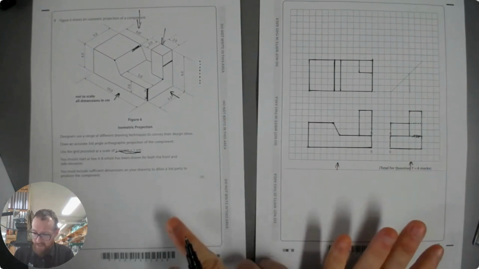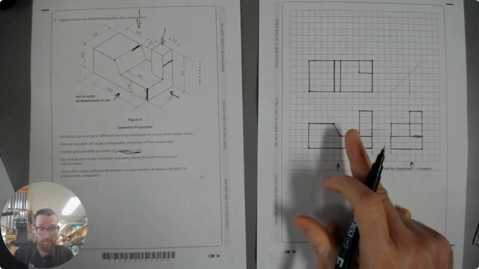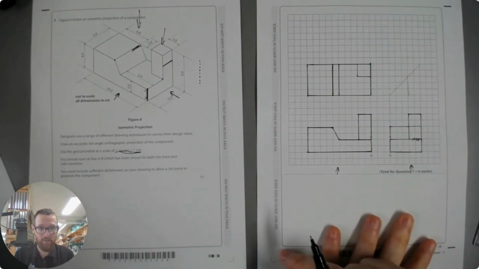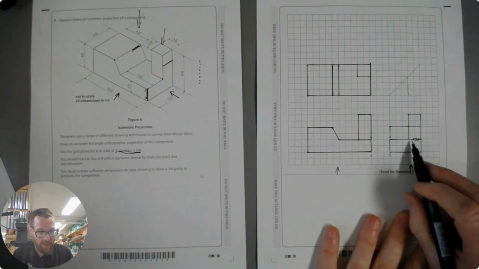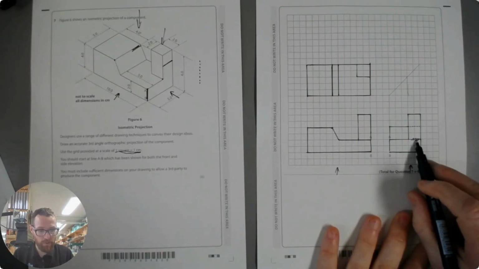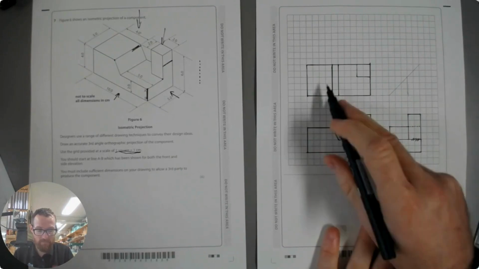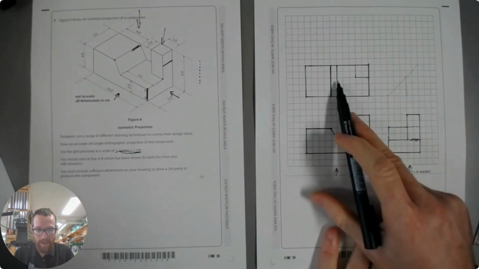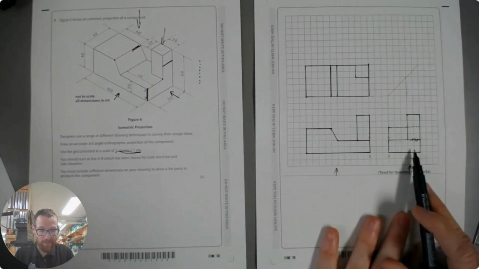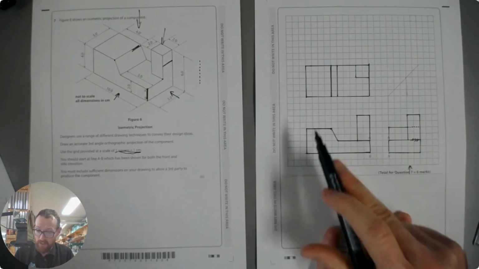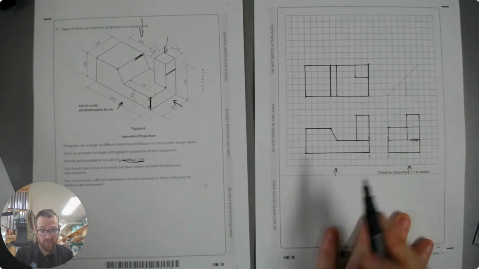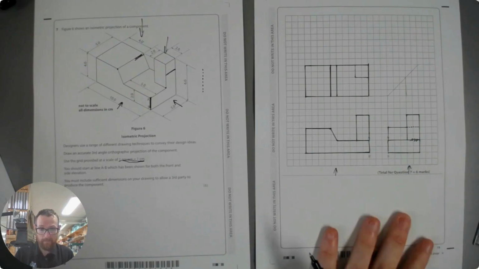Now, it's asking us to do dimensions, which I'm going to come back to in a minute, okay? So again, remember, I accidentally did that line all the way over, which I should have done dotted, and your plan. So front elevation, end elevation, and plan using the squares. Very straightforward, and it's just how to start it. It gives you the AB.